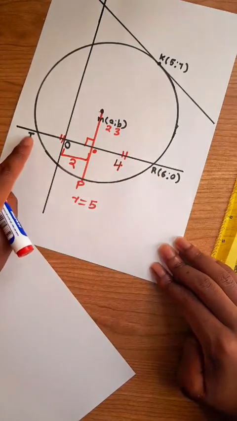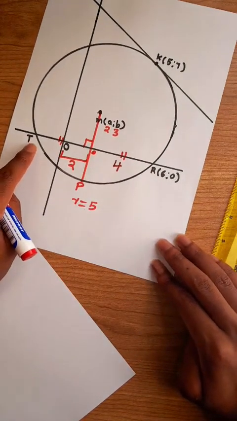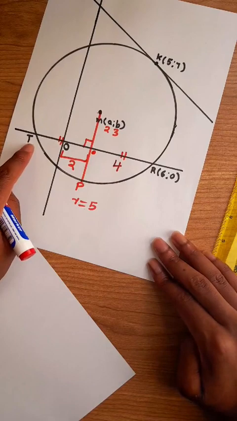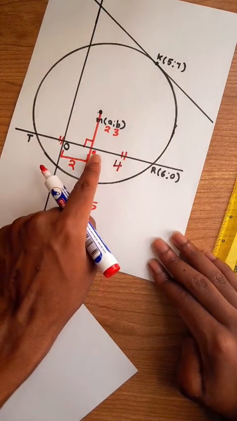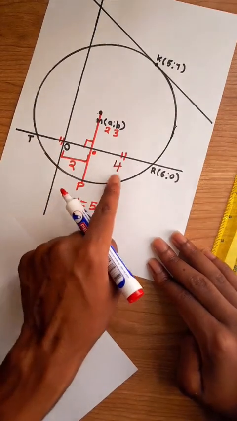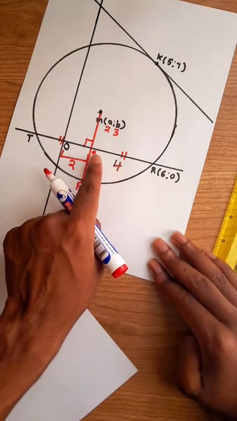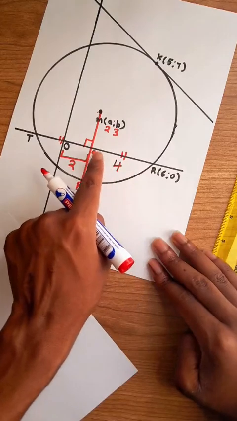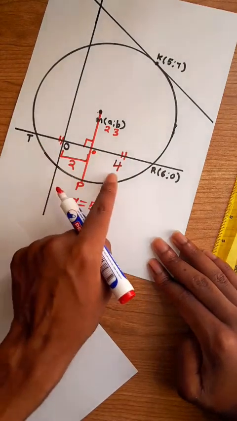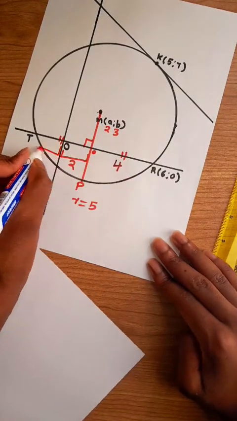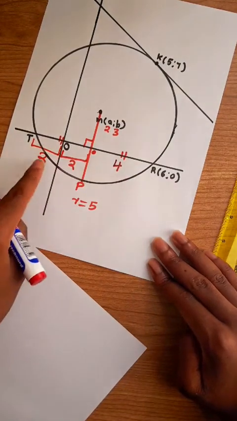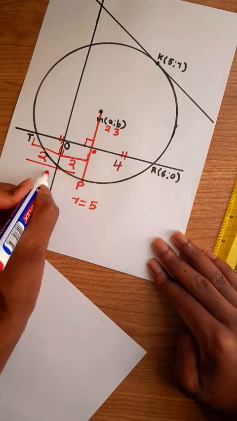So now we want to calculate the coordinates of what? We want to calculate the coordinates of T. So even from point 0 to point T, we need to have 4. Can you see? From this point to R is actually equal to this point to T. So in order for us to get 4, it means that even from 0 to T, we have to have 2, because 2 plus 2 actually gives us a total value of 4.